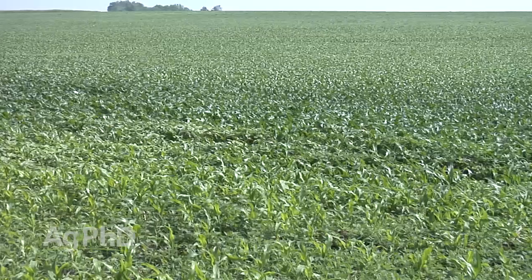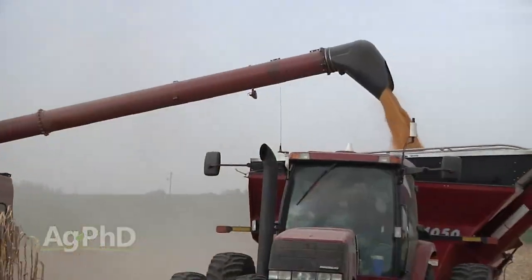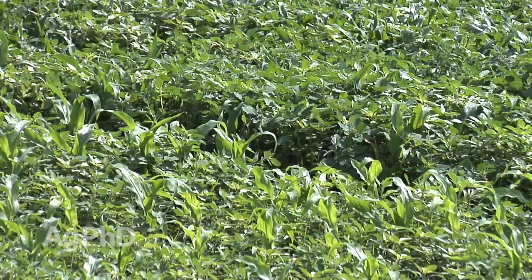Yeah, you can have a clean field at the end of the year. I don't really care so much about that. I care about getting maximum yield and profitability in the field, and we've given up yield for years by not spraying those weeds a little bit sooner.